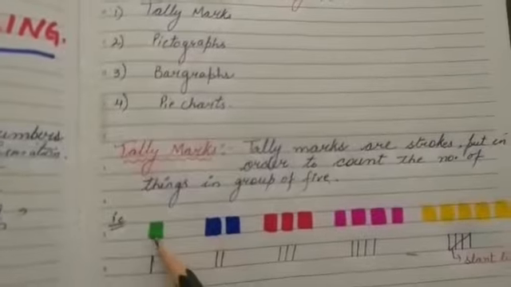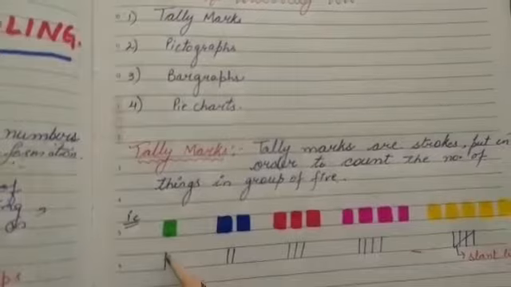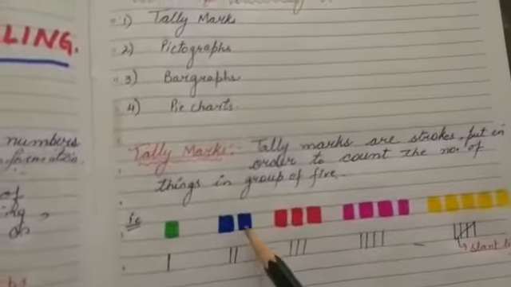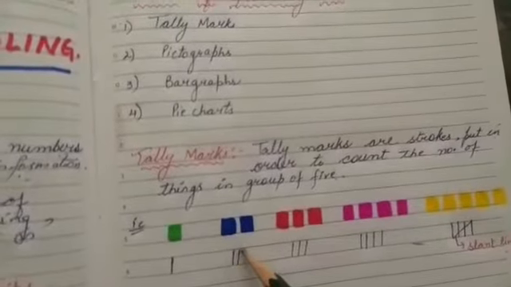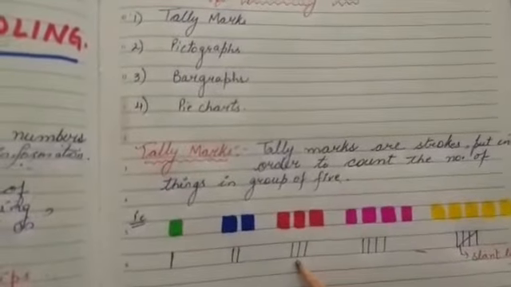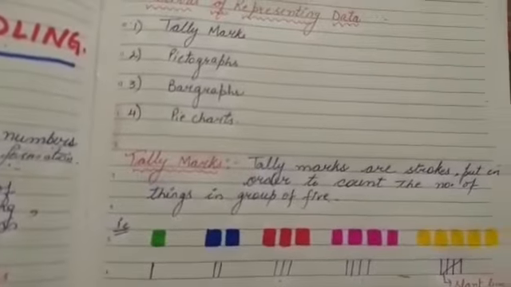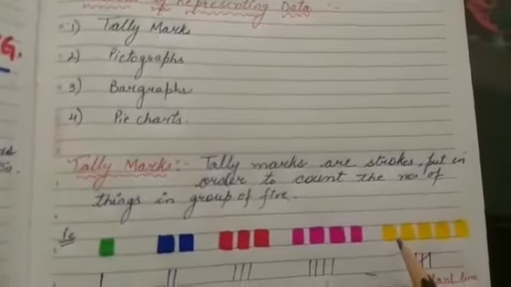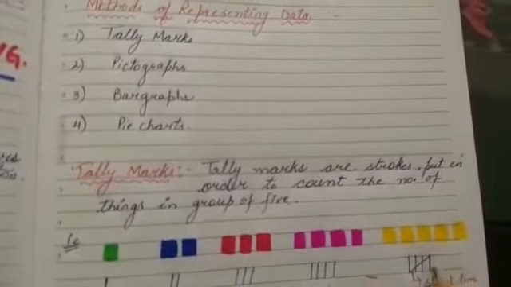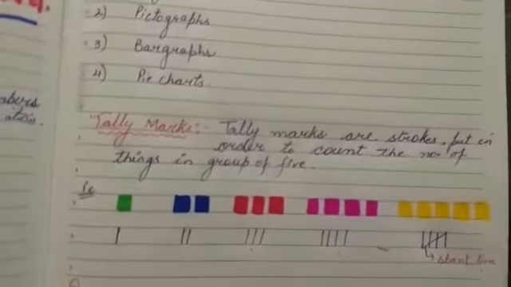Suppose I have one object, I will put one straight line in front of it. If I have two objects, I will put two straight lines in front of it. For 3 I will put 3 straight lines. For 4 I will put 4 straight lines. And if you have 5 objects, then you will put 4 straight lines and one slant line as a fifth line.